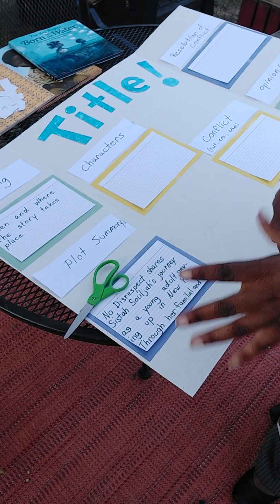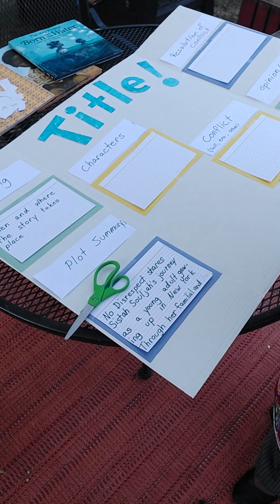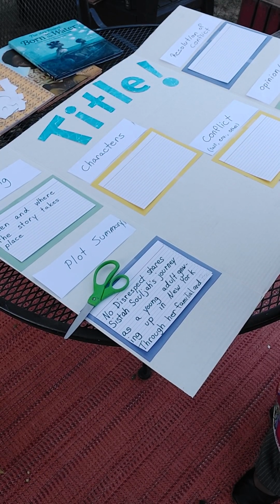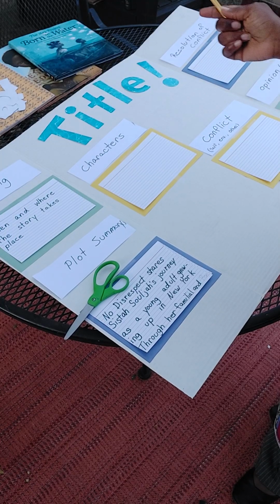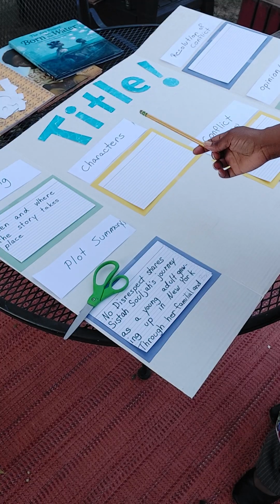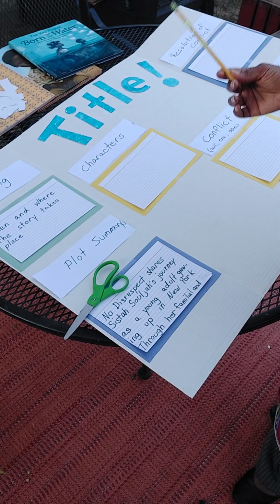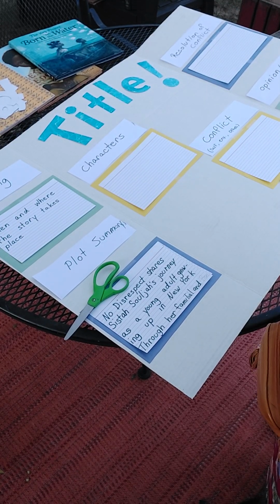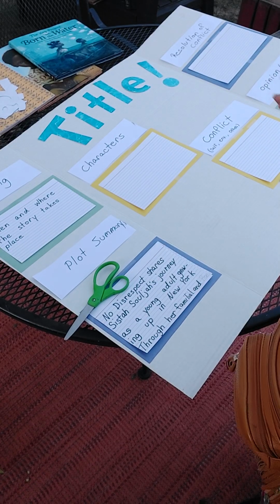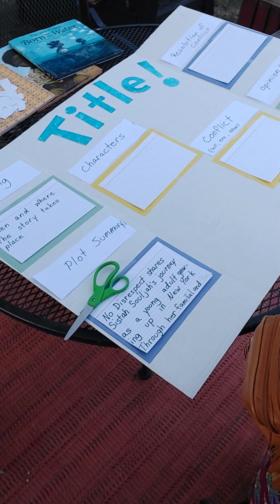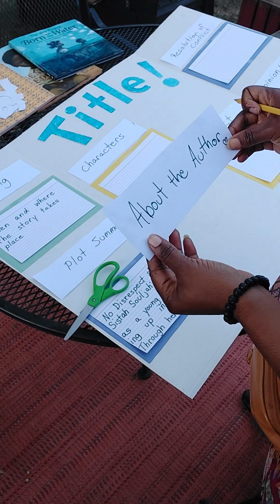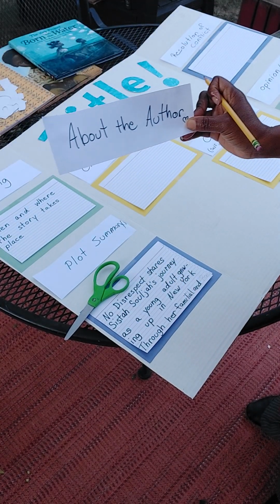So your display is going to be organized based on how your book is organized. If your book is a work of fiction, it will likely have a setting, when and where the story takes place, a plot summary. There will be characters, there will be conflict, resolution of conflict, and then with any book, you would have an opinion or review of that book. And then also, somewhere prominently placed on your display, you should have some info about the author.